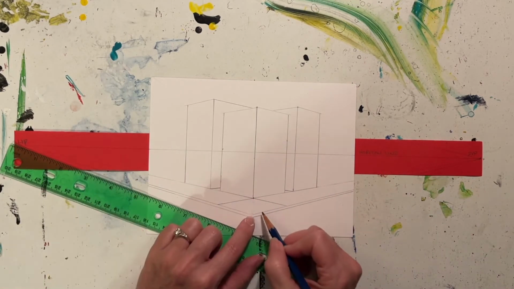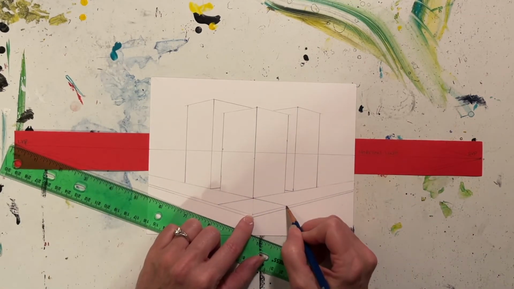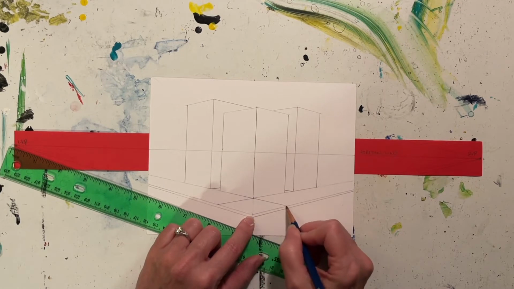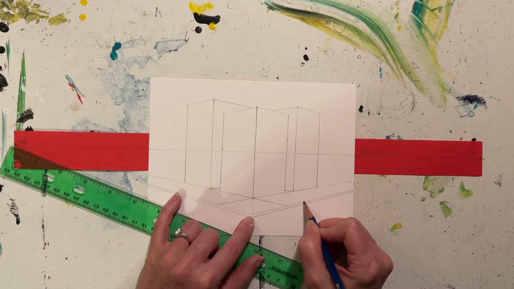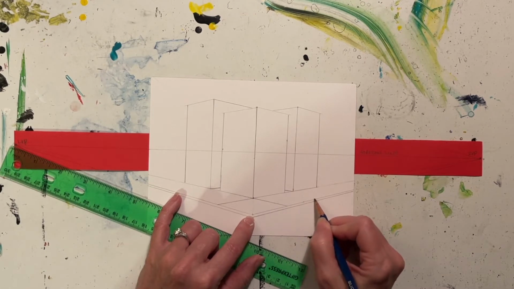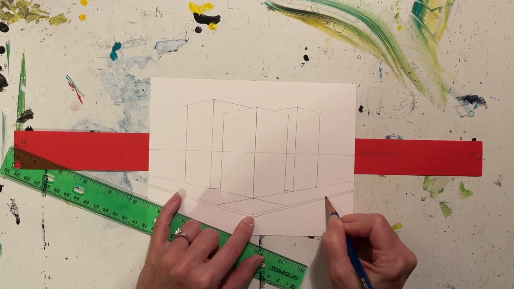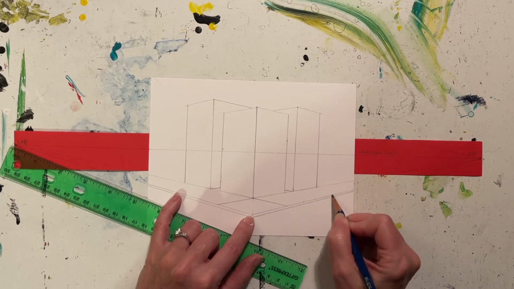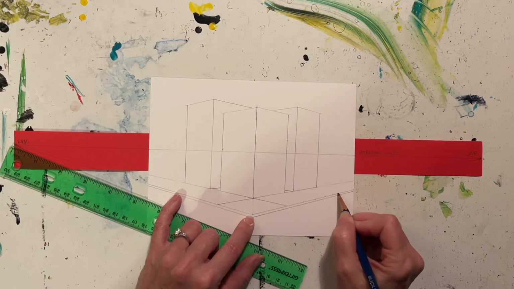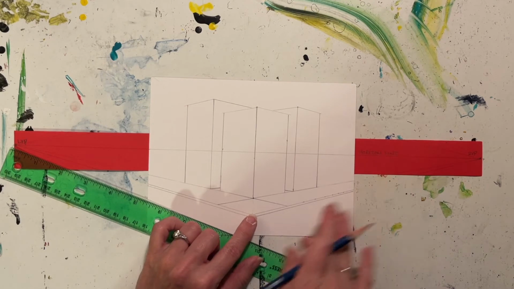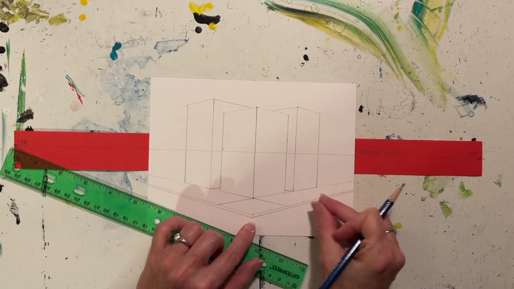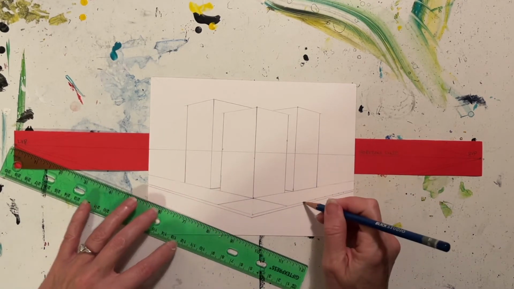And so I'm just going to eyeball some distances. So from here to here, I'm going to give myself maybe half that distance, and then a little bit less than that, and a little bit less than that, and a little bit less than that, because I'm keeping in mind that the sidewalk, as it goes further away from the viewer, it's going to appear that these squares are smaller and smaller.